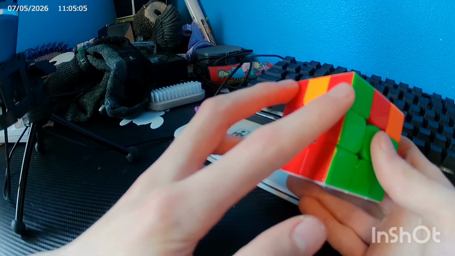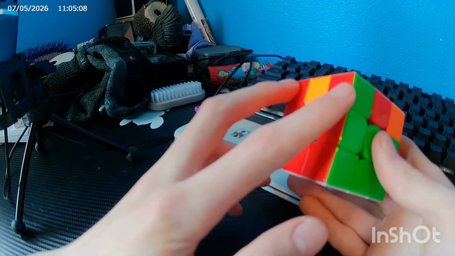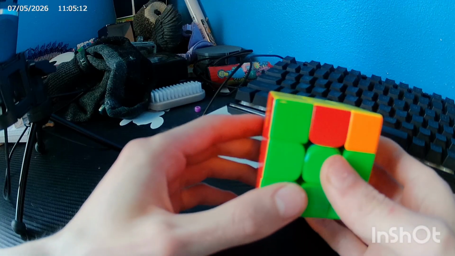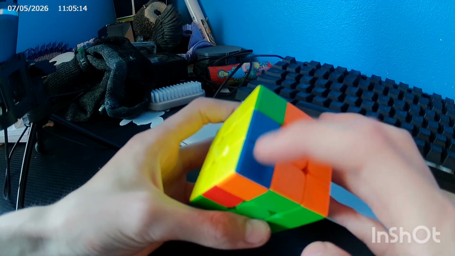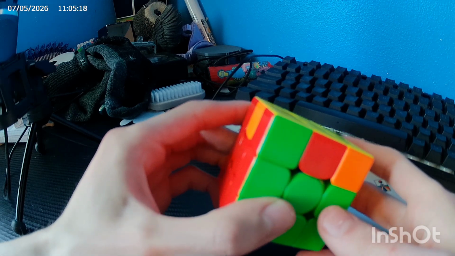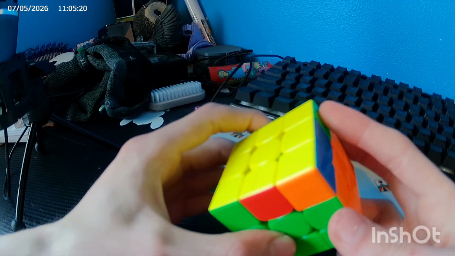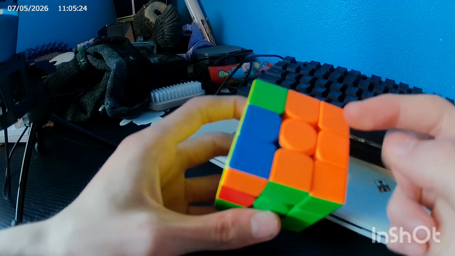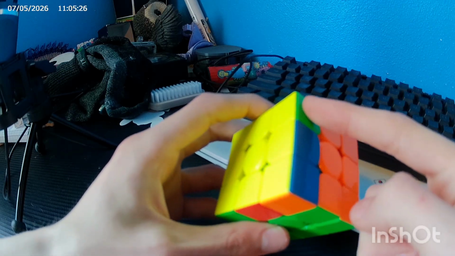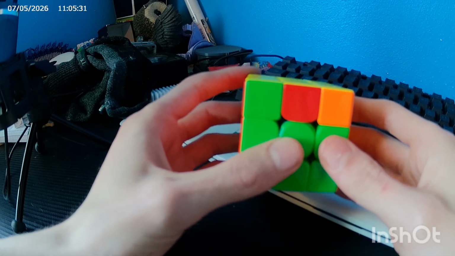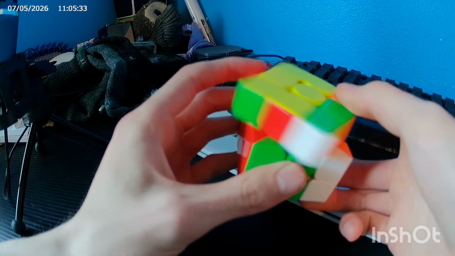If you have an H block, it is one of the first two G-perms in the algorithm list. And it is recognized by a 1x2 on the right side. So the 1x2 will be on the right side, and there's two different positions it can be in. It can either be in the front or it can be in the back. If it is in the front, you will do the first algorithm, which looks like this with finger tricks.